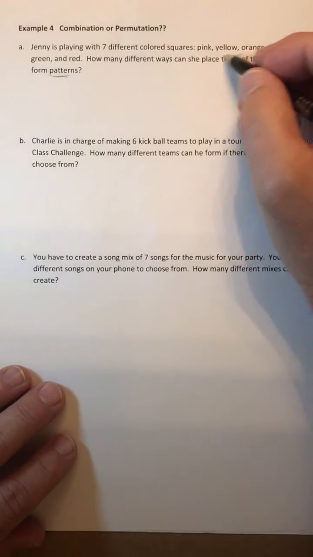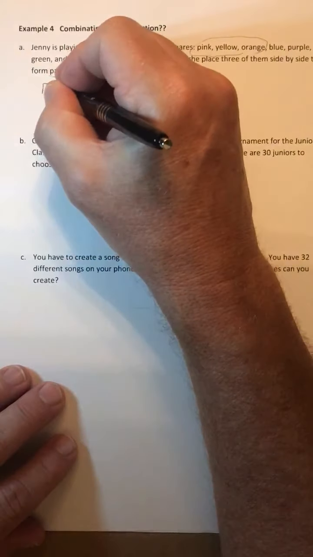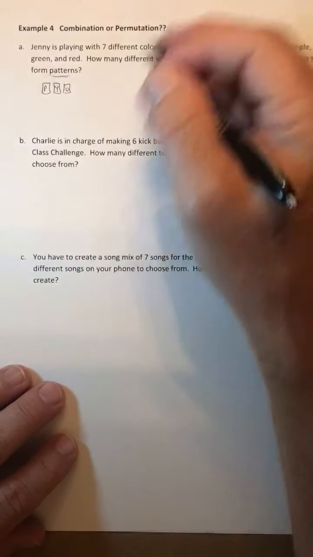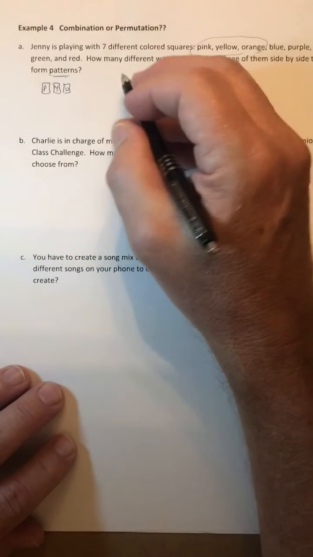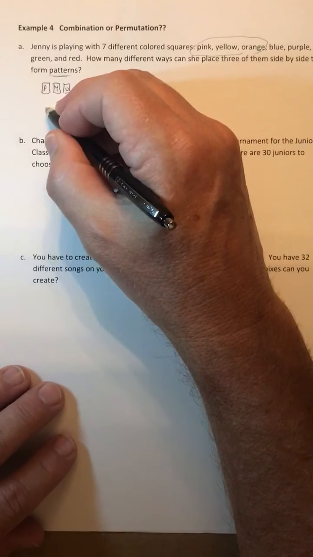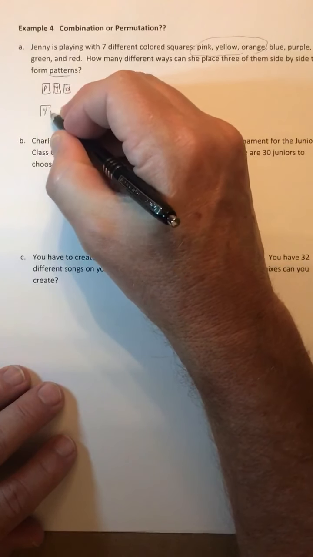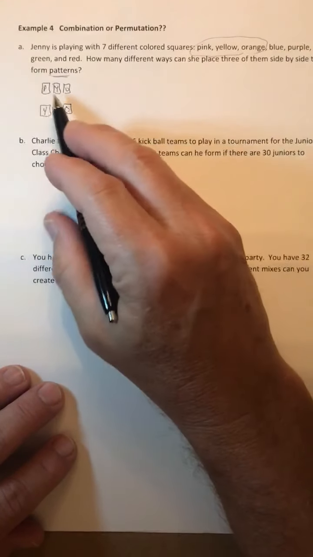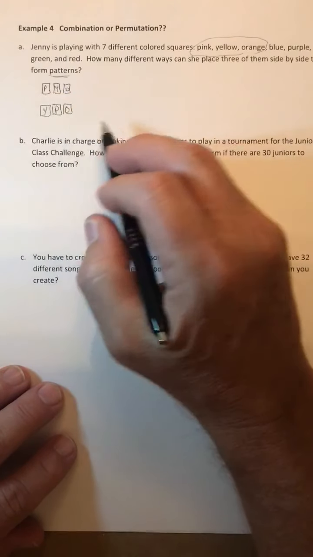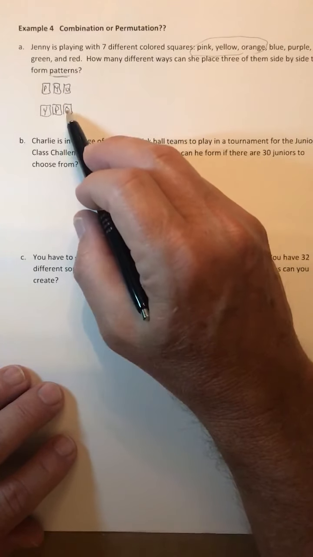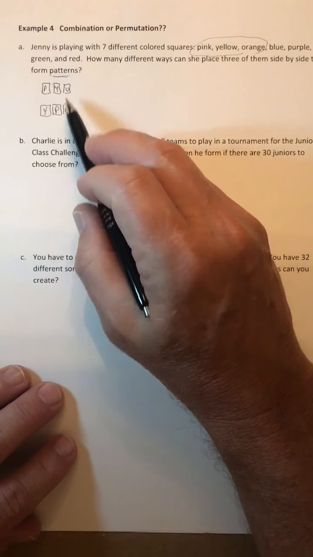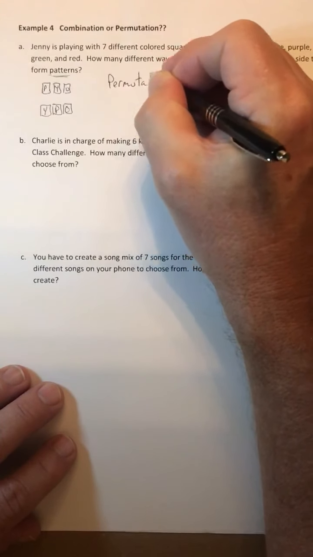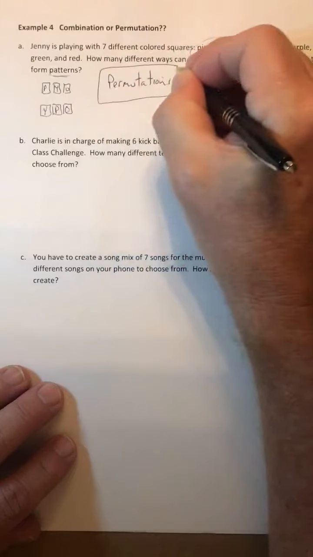So, look, if I use these 3, if I use a pink, a yellow, and then an orange, and I keep doing that pattern, pink, yellow, orange, well, that would be different than if I would do yellow, pink, and then orange. That would give me a different pattern because I'm changing the colors. So knowing that if I change the colors I get a different pattern, right away you should see that this one is a permutations problem, because order matters.